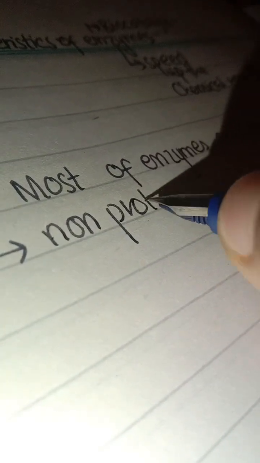Most of the enzymes are proteinous in nature. That means most of the enzymes have protein in their composition. Then some enzymes are non-proteinous in nature. Not most, some enzymes are non-proteinous in nature. That means that in nature, there are some enzymes that do not contain protein in their composition.